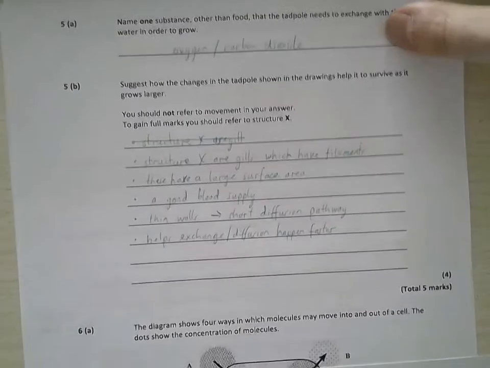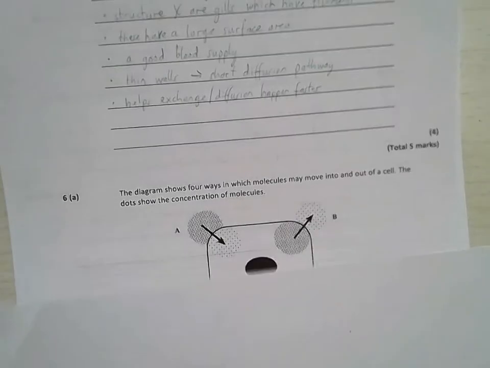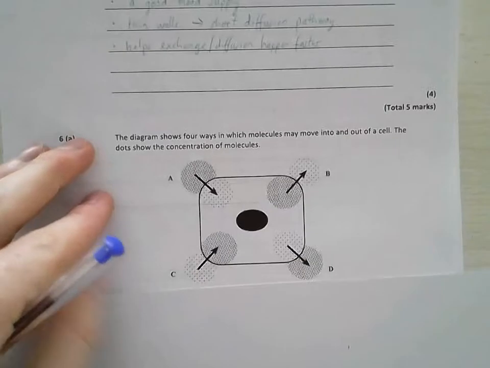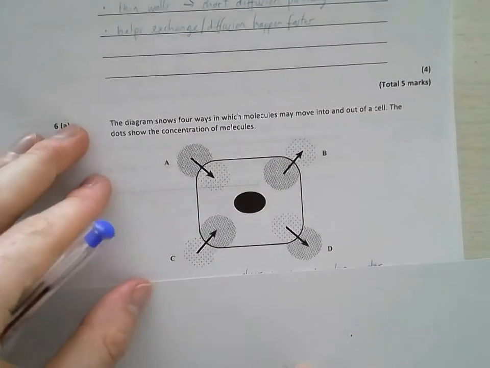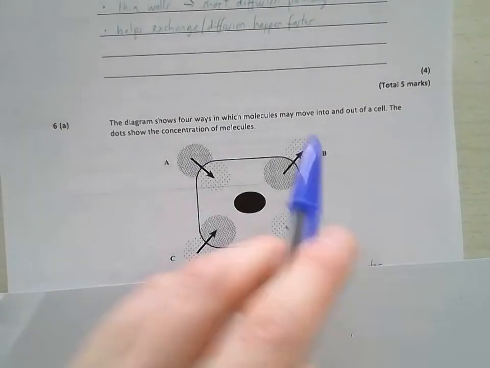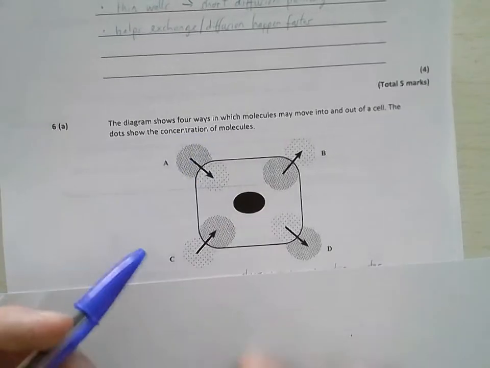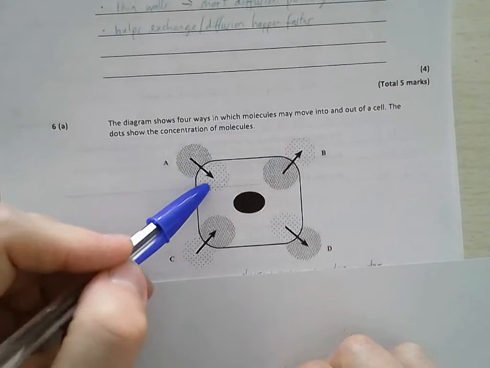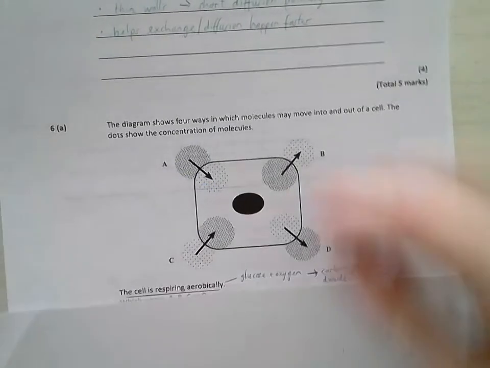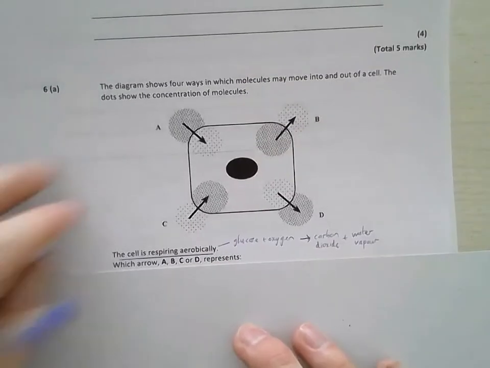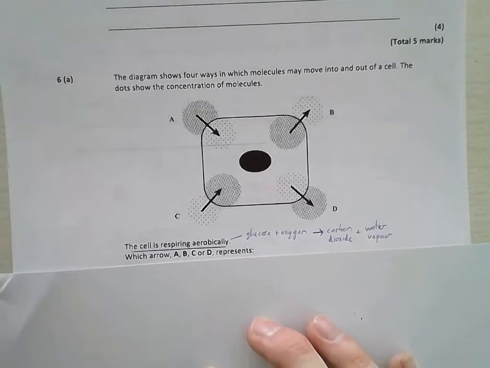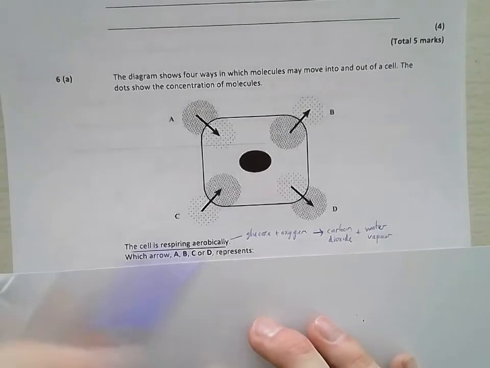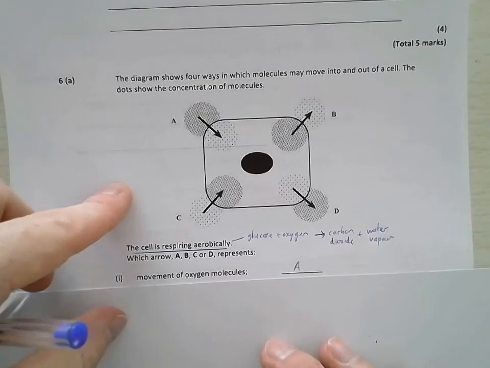Okay, so on to question 6. The diagram shows 4 ways in which molecules may move into and out of a cell, and the dots show the concentration of molecules. So we see lots of dots, high concentration, not so many dots, low concentration. It says the cell is respiring aerobically. So which arrow represents the movement of oxygen molecules?